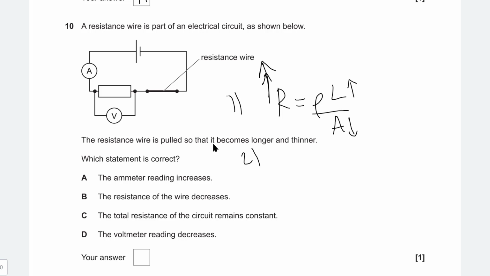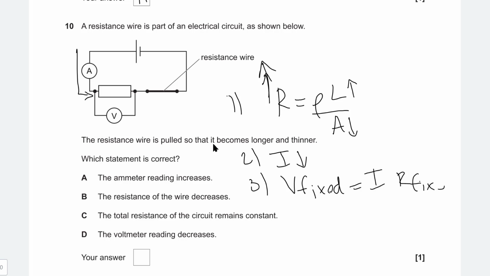Because of that, that's kind of our first step. Our second step is that the current does the opposite. So the current will in fact go down. Because the current goes down, that means that there's less current in the fixed resistor. So the fixed resistor's PD is equal to IR. R is fixed, it cannot change, the current has gone down, therefore V fixed has gone down, therefore the voltmeter reading decreases. Correct answer is D.